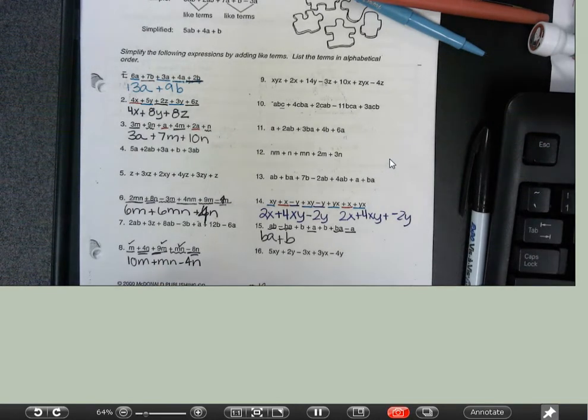So again, my strategy is to underline my different terms, then combine them together and write them in alphabetical order if I can. If that step of writing it in alphabetical order is tough for you, I'm okay as long as you get your terms combined.